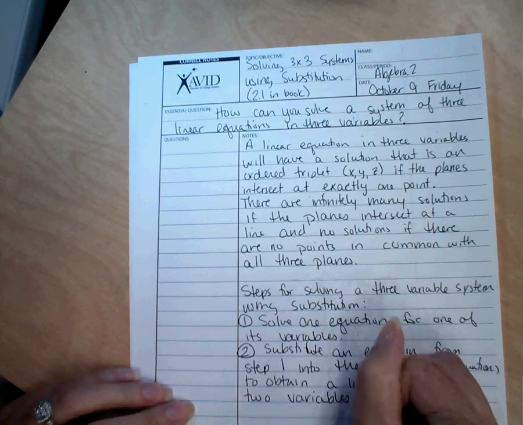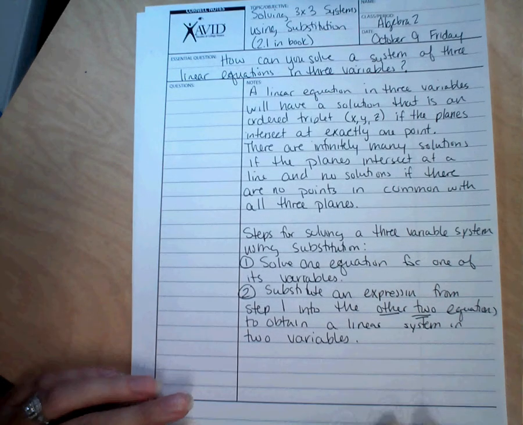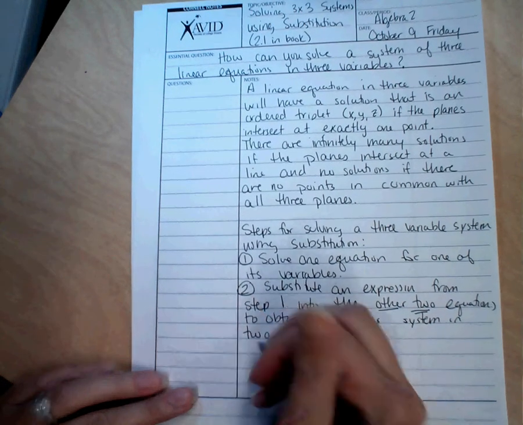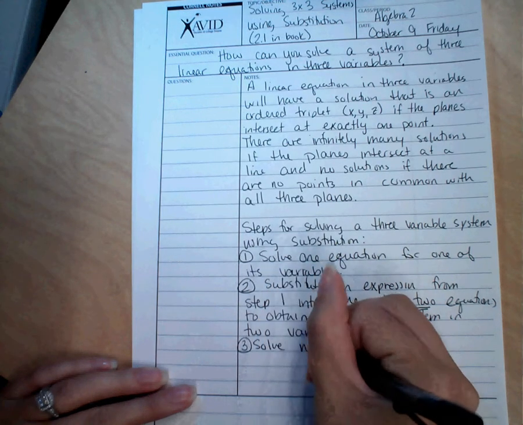Now that you have a set of linear equations in two variables, you're going to solve these like we have been doing. Solve your new system for both variables.